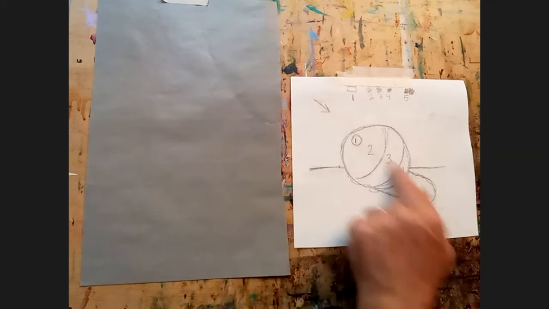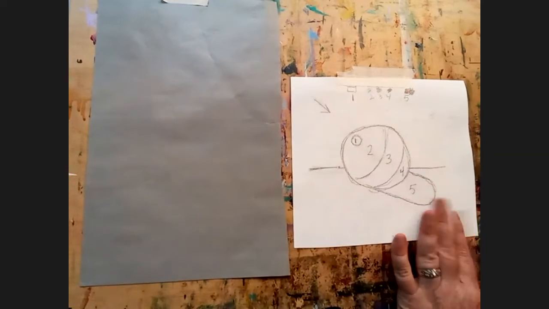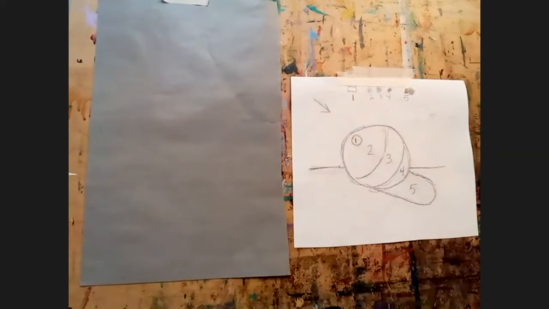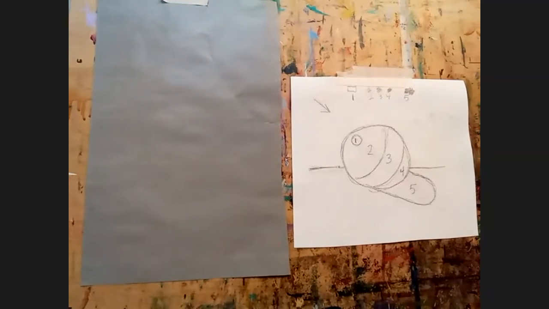So all of you, those of you who are painting or drawing, go ahead and get these ready. You can even label them if you want to. And for those of you who are painting, I'll have you start setting up your painting palette.